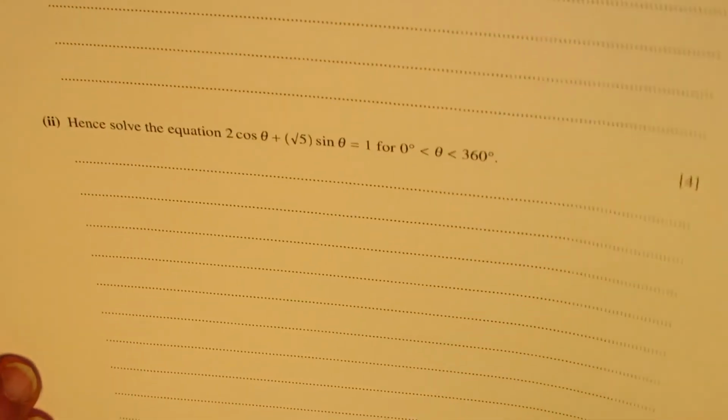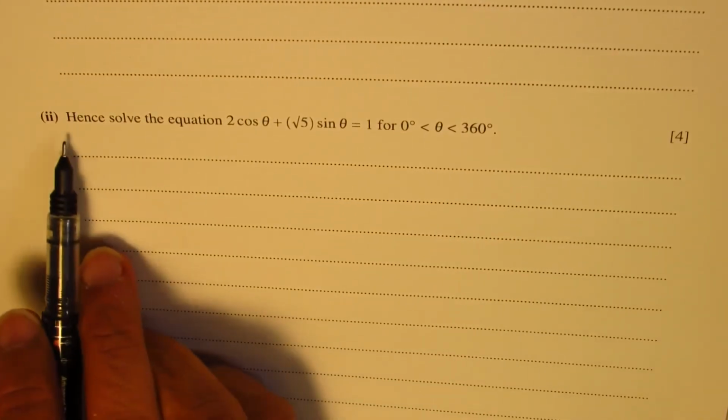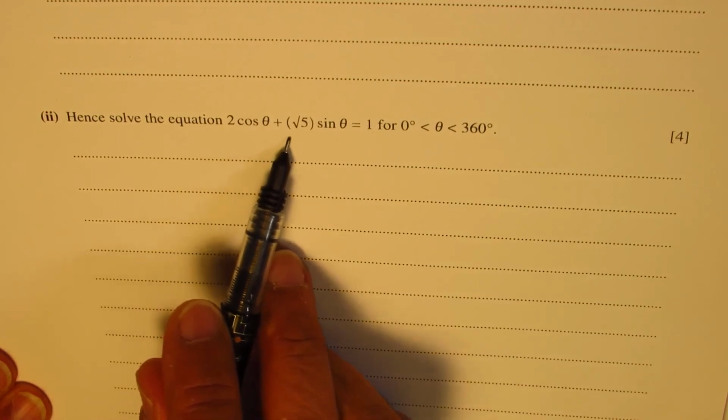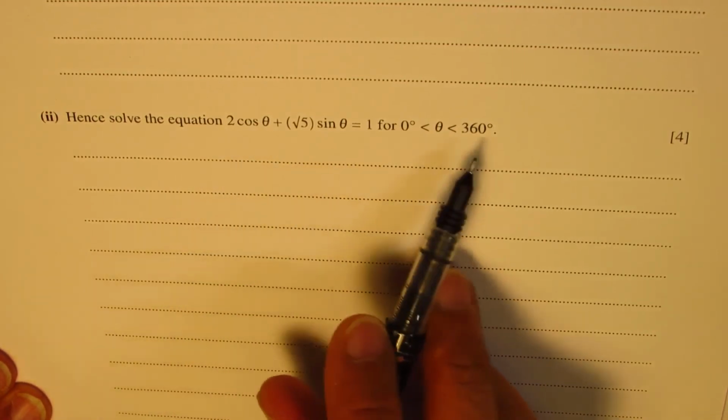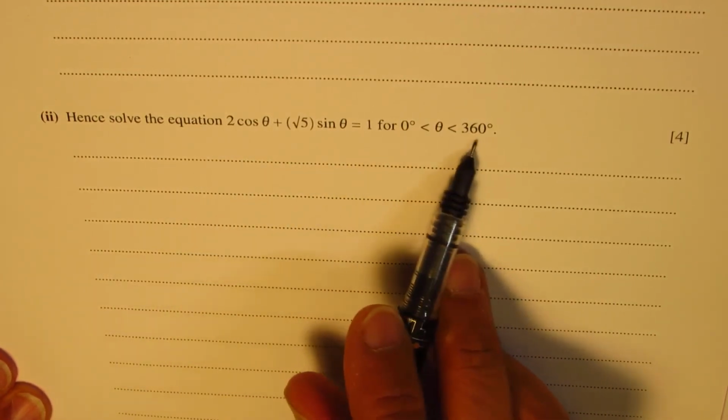Now to this question, we have part 2, which is: hence solve the equation 2 cos theta plus square root 5 sin theta equals 1 within the interval 0 to 360 degrees.